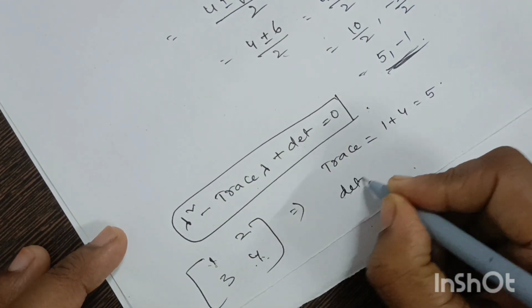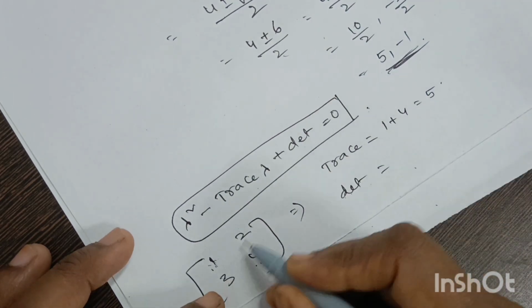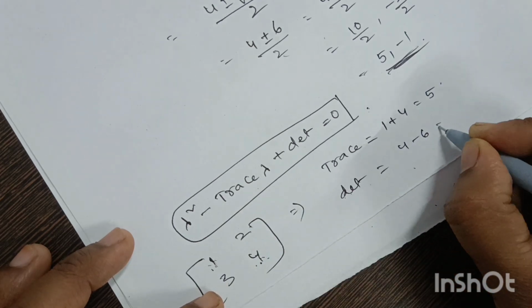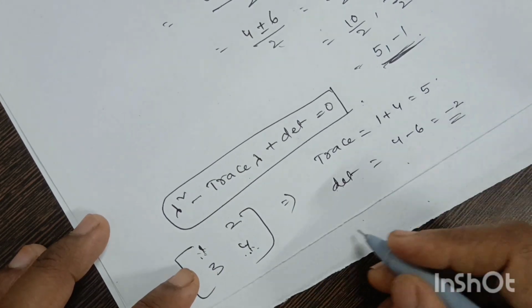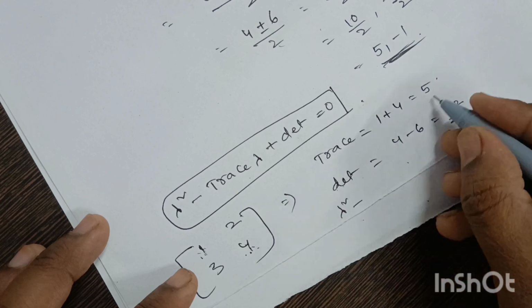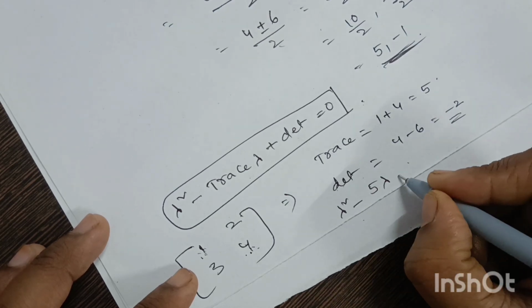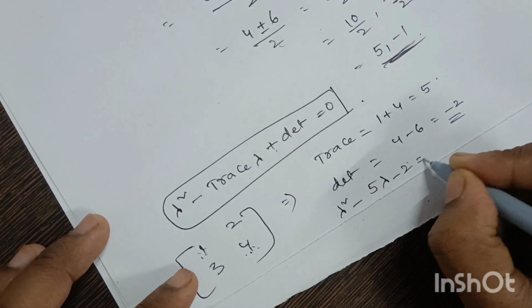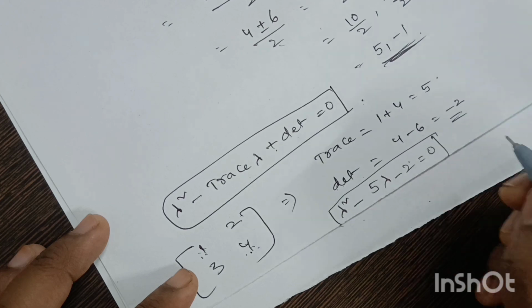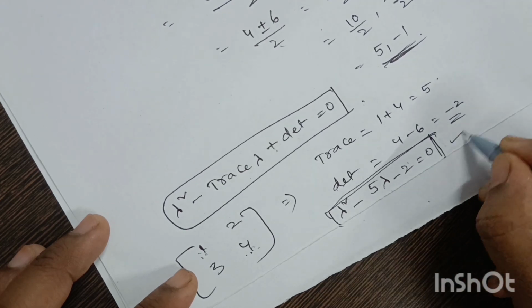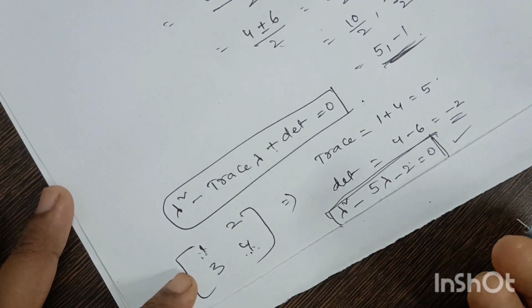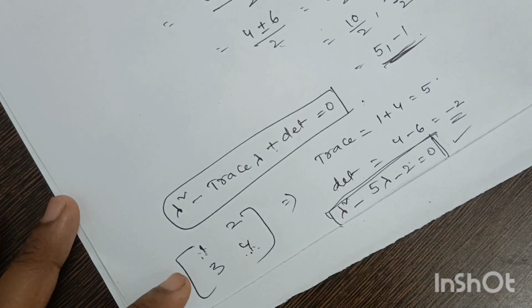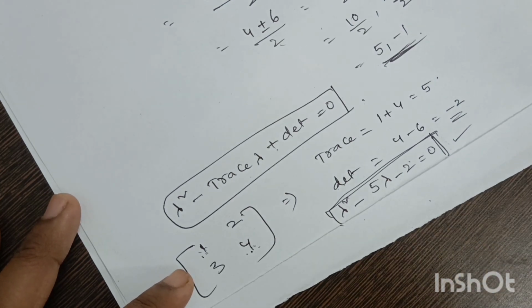Next, det, we need to find out det. 1 into 4, 4 minus 6, that equals minus 2. Now the equation is lambda square minus 5 lambda, det is minus 2, equal to 0. Now by using this equation we can find out the lambda values. Okay, this is one more model. This is the way to find out eigenvalues.